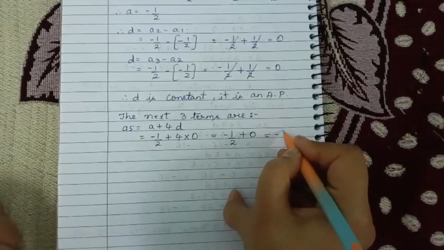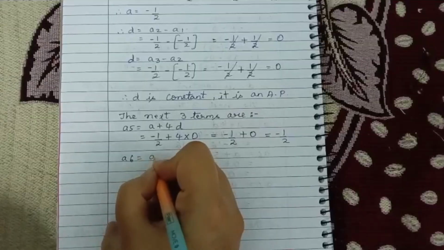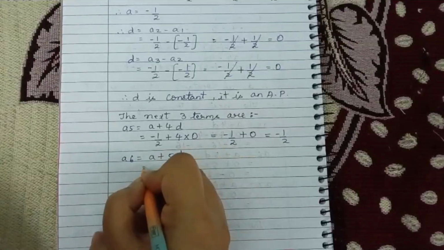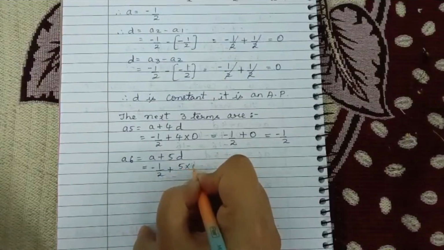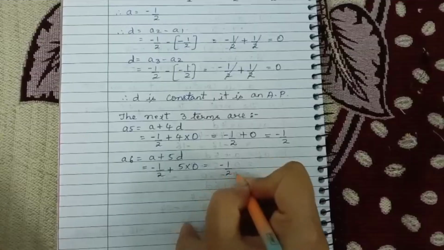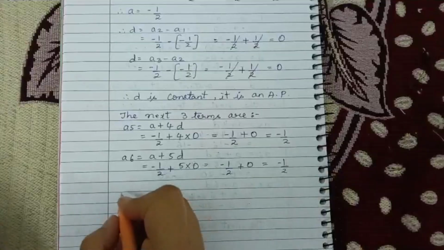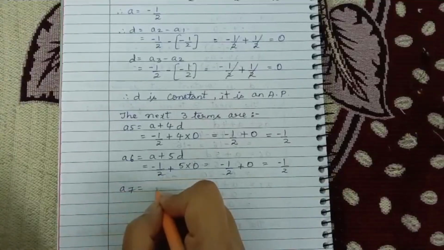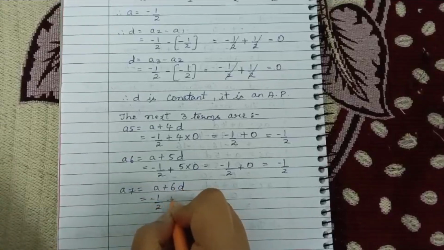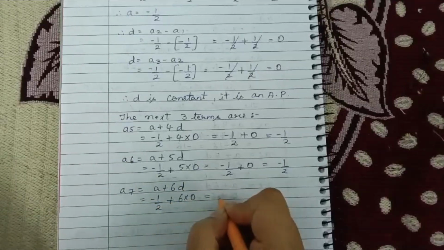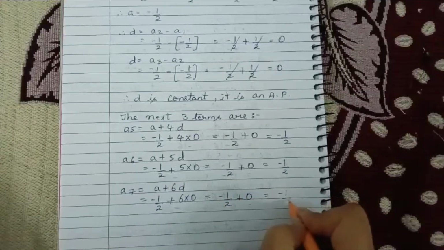So the answer will be minus 1 by 2. A6 is A plus 5D, minus 1 by 2 plus 5 into 0, minus 1 by 2 plus 5 zeros is 0. So minus 1 by 2. A7 is A plus 6D, minus 1 by 2 plus 6 into 0, minus 1 by 2 plus 0. Answer is minus 1 by 2.